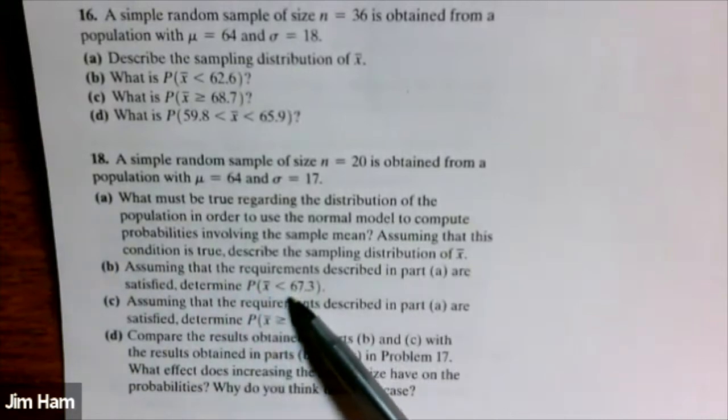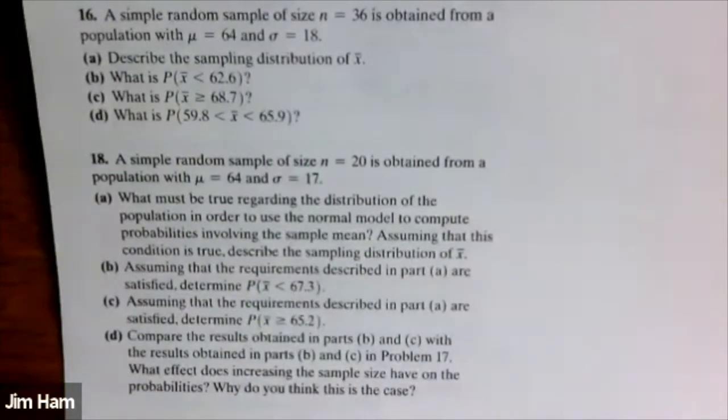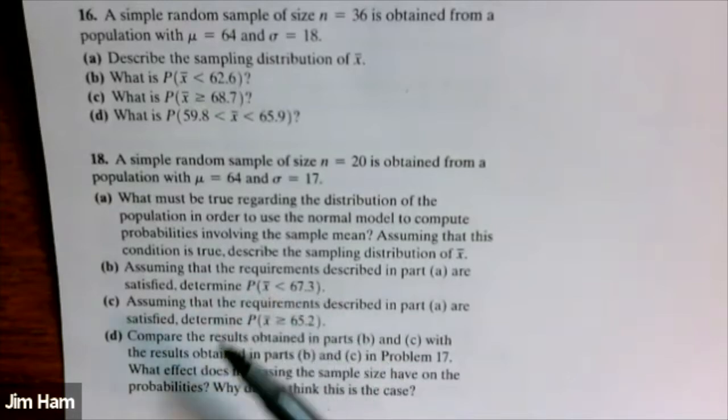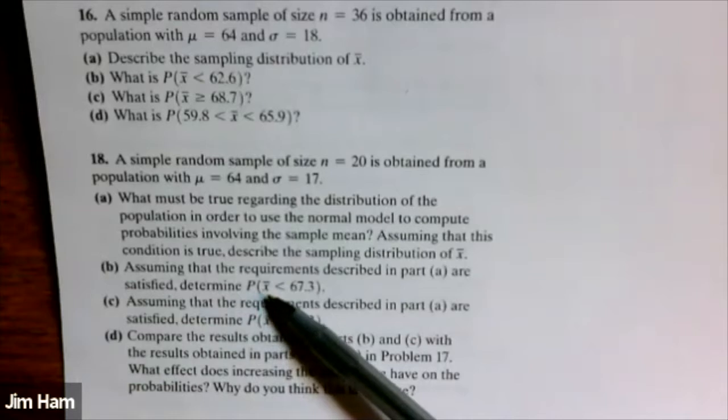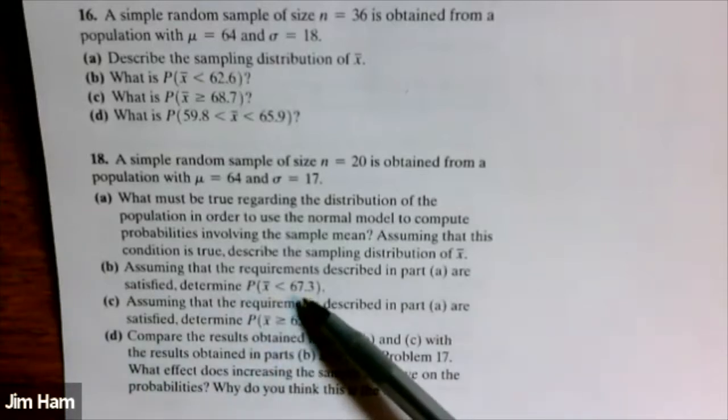Now, when you're calculating a probability in a sampling distribution, instead of just saying the probability that X, some generic value of the random variable, is less than 67.3, we're now going to ask a probability in terms of a sample mean. So what's the probability that the sample mean is less than 67.3?